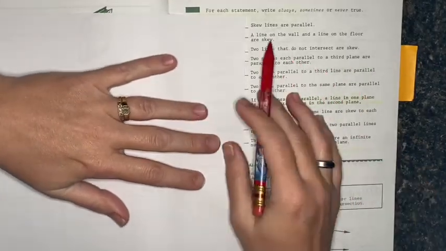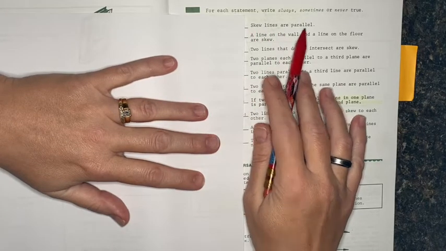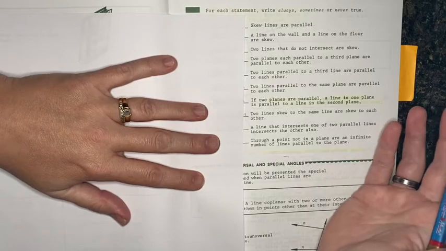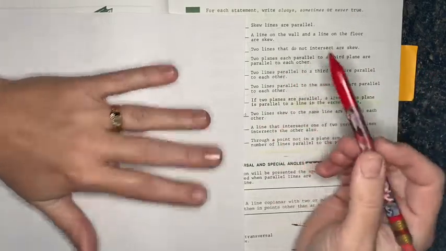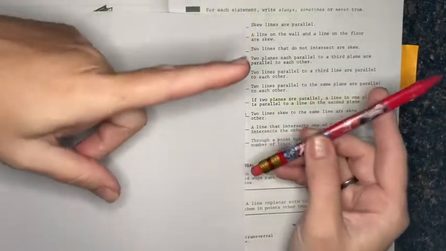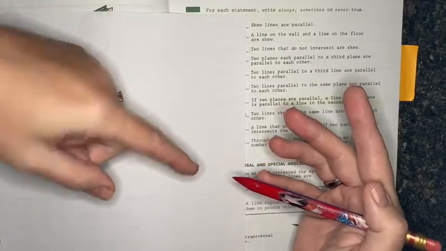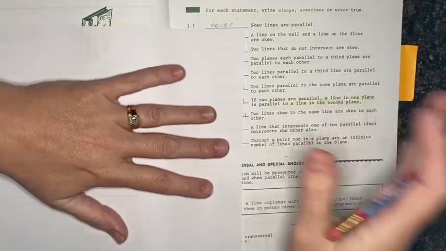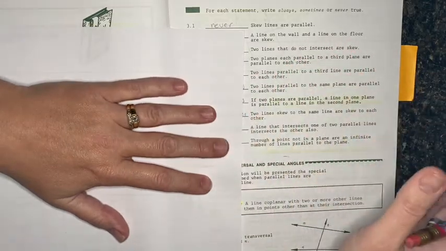So let's first look at the first one. Skew lines are parallel. Is that true? Remember what we just talked about, skew lines? They're lines that are not in the same plane. And if they're not in the same plane, can they be parallel? Being in the same plane is part of the definition of being parallel, right? So these are never parallel. Skew lines are never parallel.